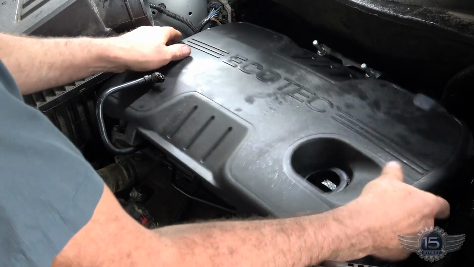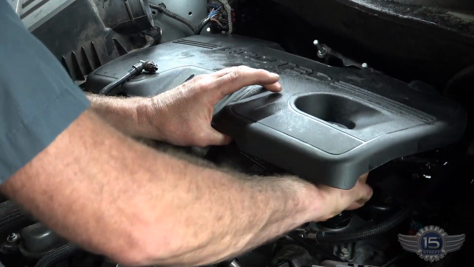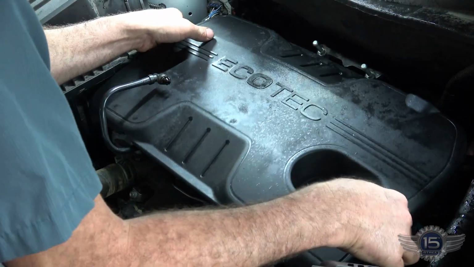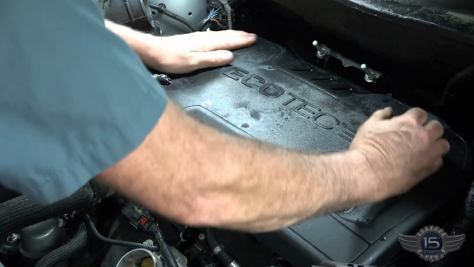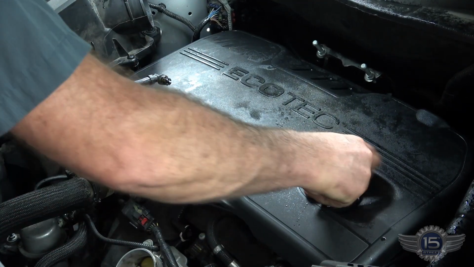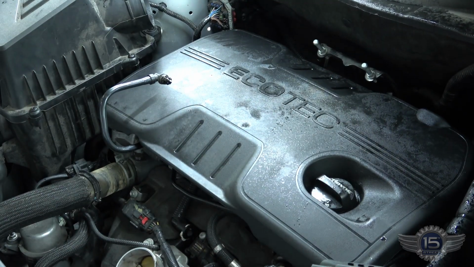Place these covers here. Little filler cap.